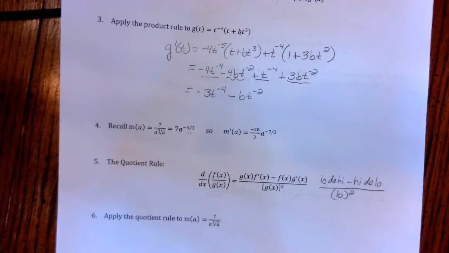Now how does that mnemonic device work? Low stands for the lower function. The lower function is g. D high means the derivative of the higher function. Here's the higher function, so there's its derivative. Minus high. High is the higher function. D low, you're taking the derivative of this lower function.